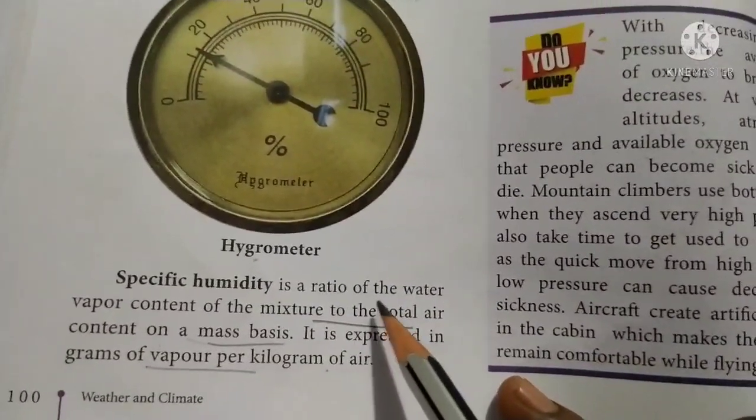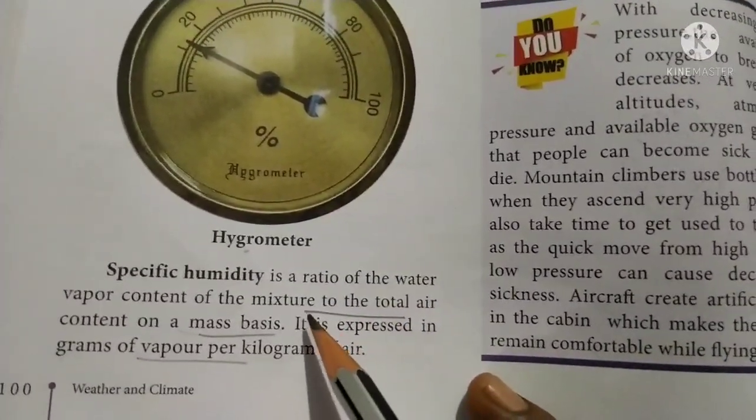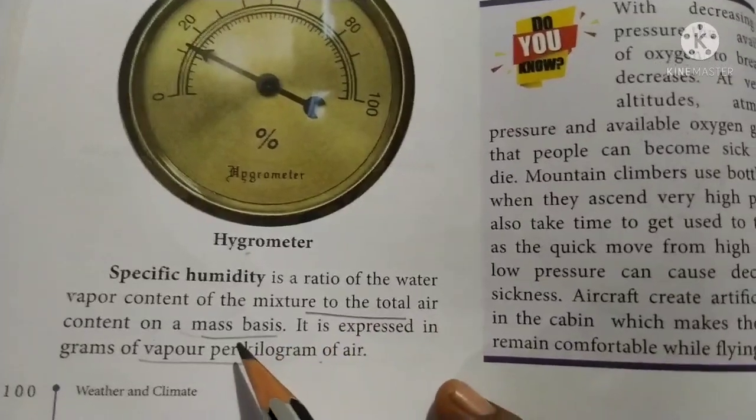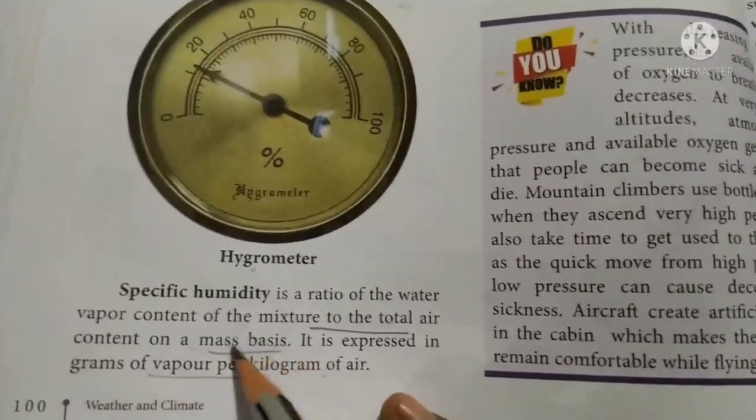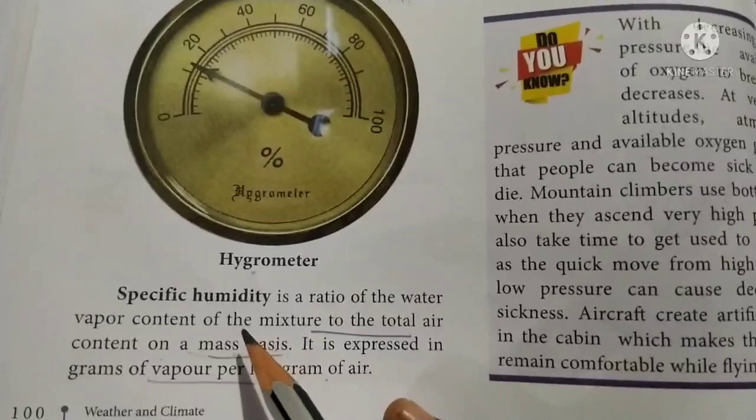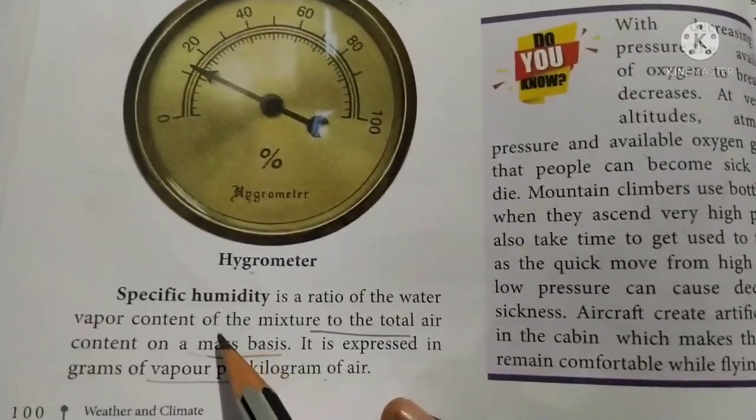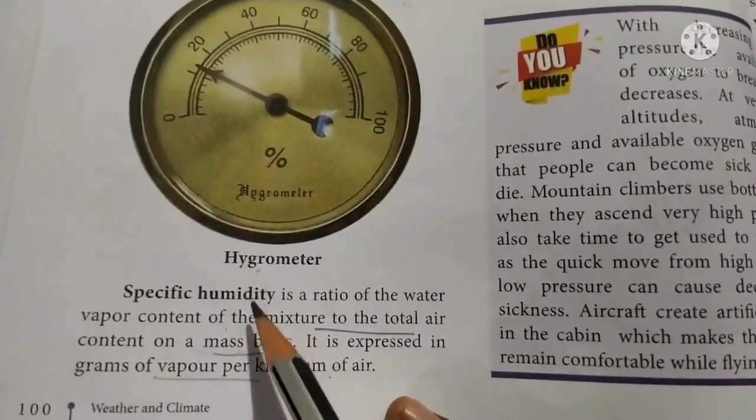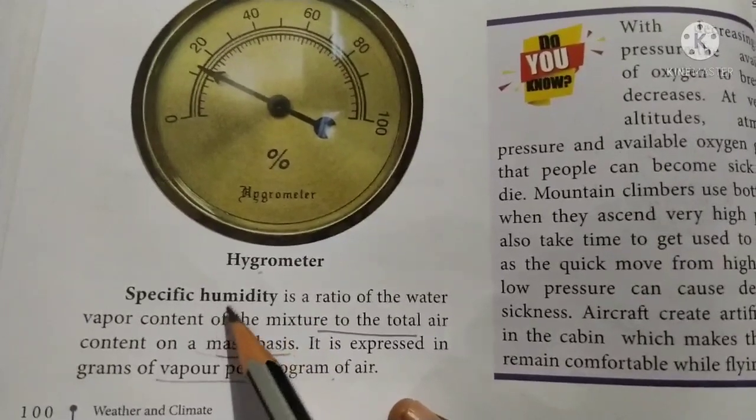Specific humidity is the ratio of the water vapor content of the mixture to the total air content on a mass basis. The total air content mixed with the water vapor is called specific humidity.